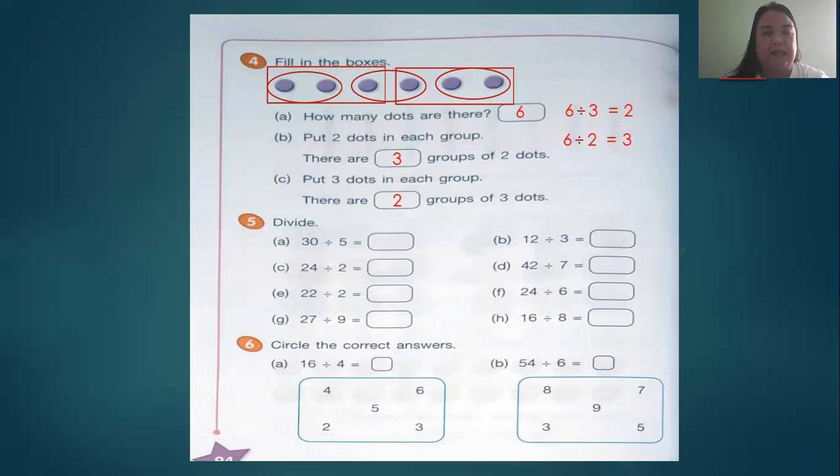Or, again, division is the inverse of multiplication. So they are related. So division is the opposite process of multiplication. Take a look at this. 3 times 2 is equal to 6. So meaning 3 groups of 2 equals 6.